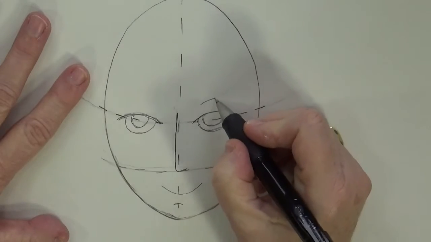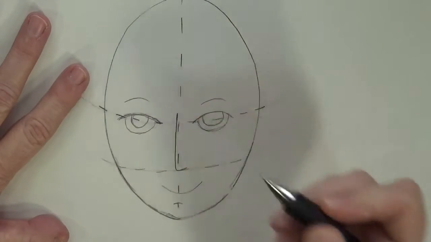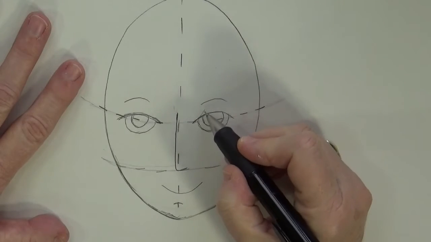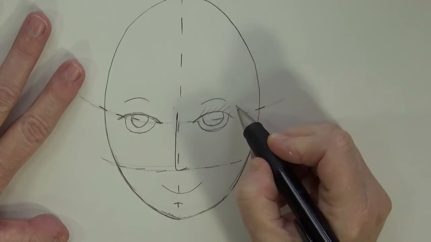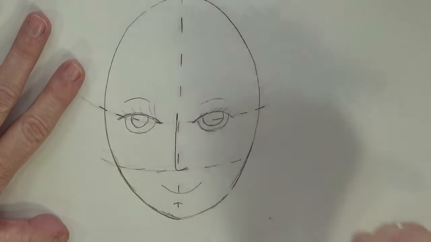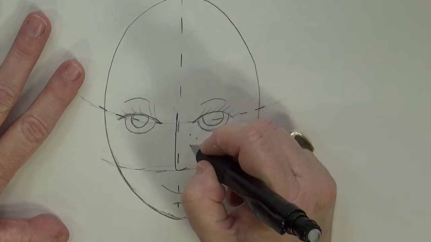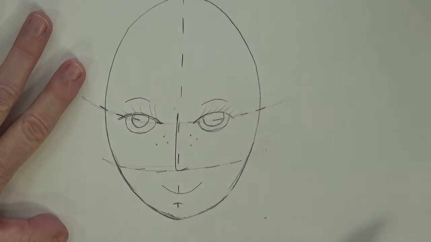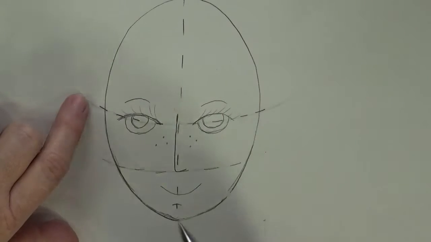And of course I need an eyebrow. And I could, if I wanted to, add some eyelashes, about like so. Could add some freckles, depending upon what my character is, of course, will determine what I do.